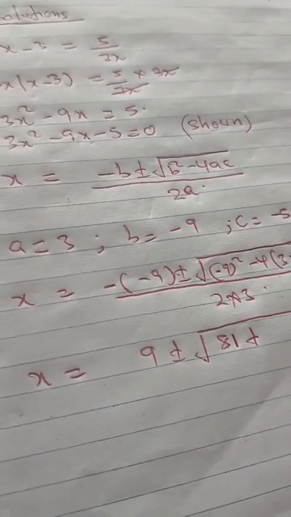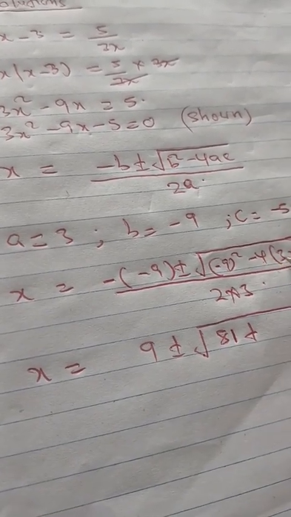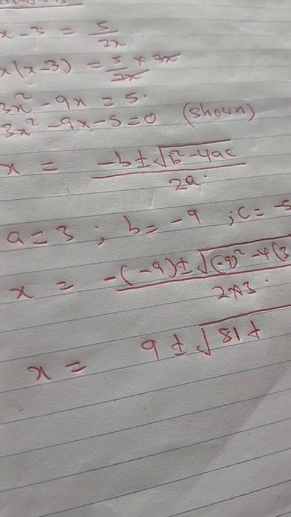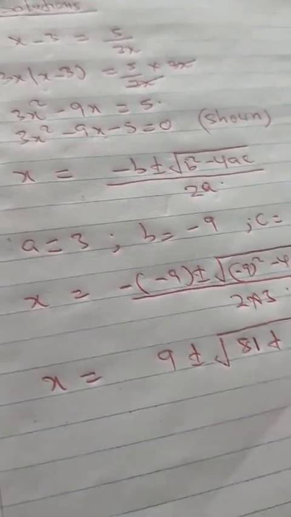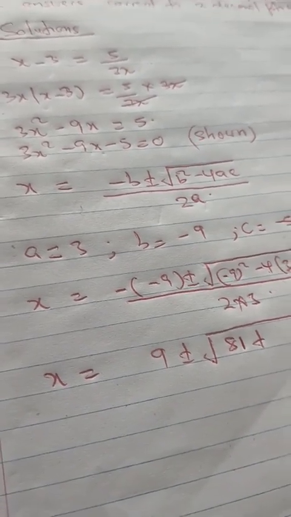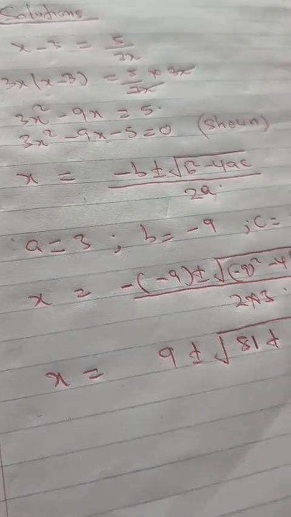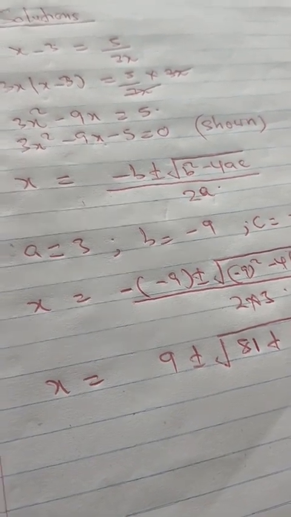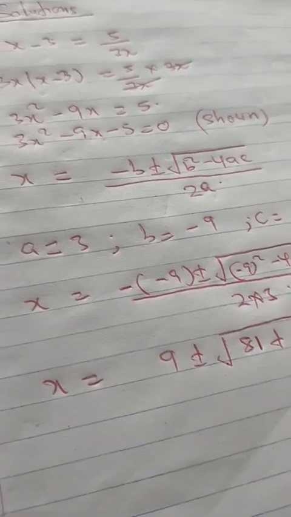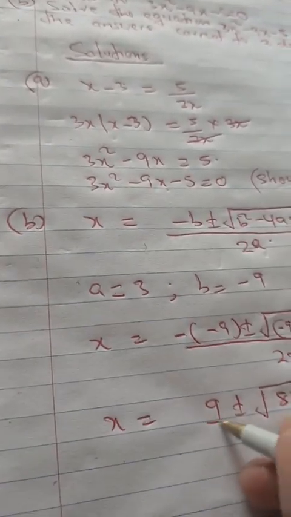Then we multiply 4, 3, and 5. If we multiply there, we get positive 60 after multiplying, over 6.